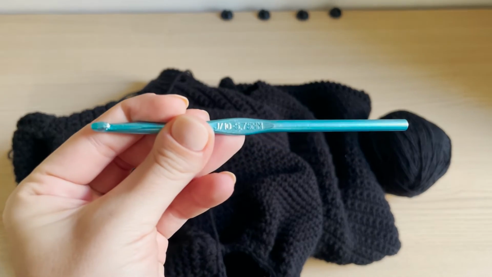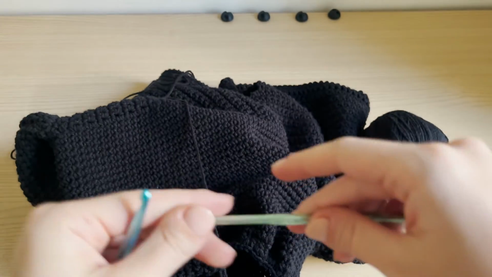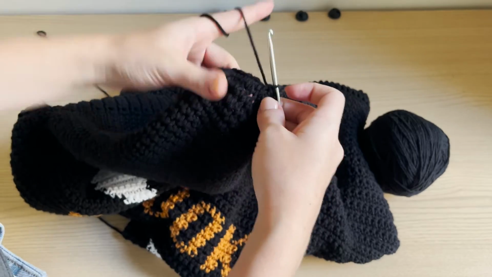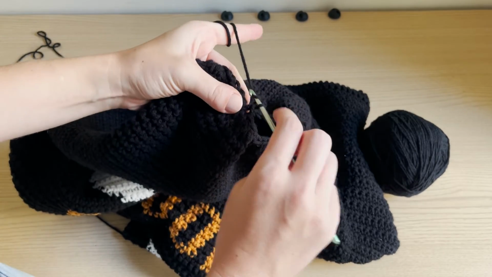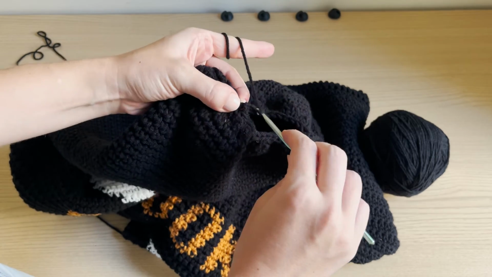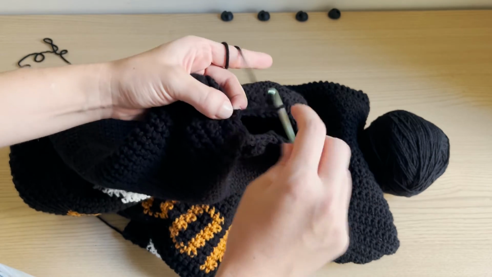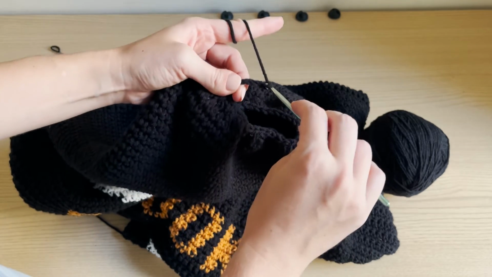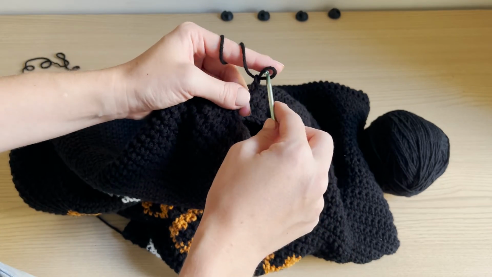I like to do this kind of ribbing with a smaller hook, so I traded my 5.75 millimeter hook for a 4.5 millimeter hook. Start by chaining right where you left off, however long you would like the cuffs to be. I did 5 stitches plus 1 stitch to turn.